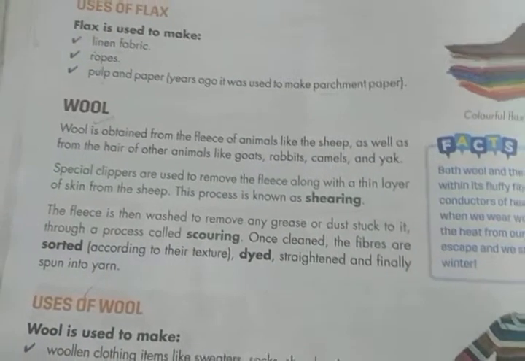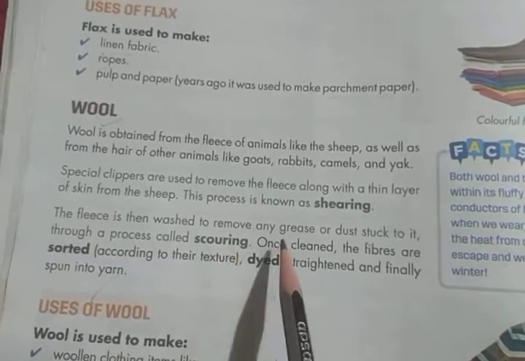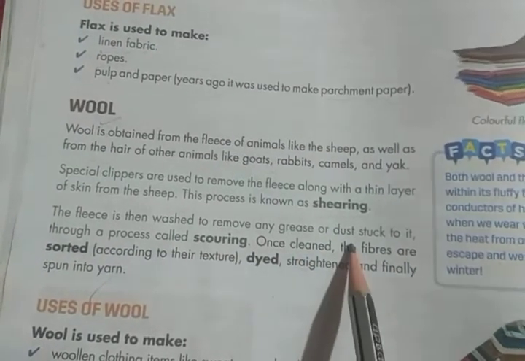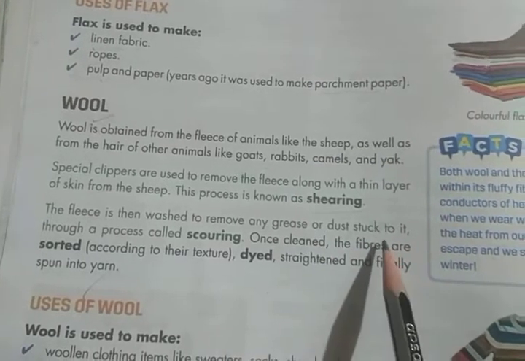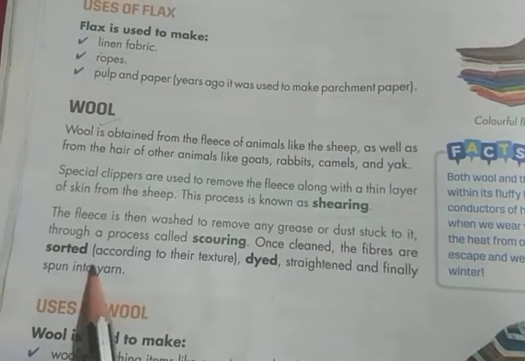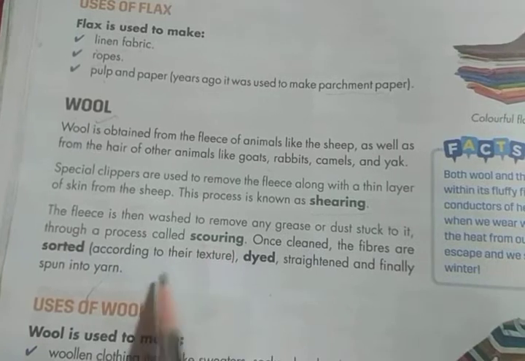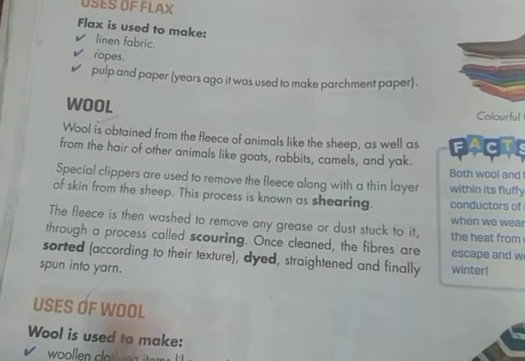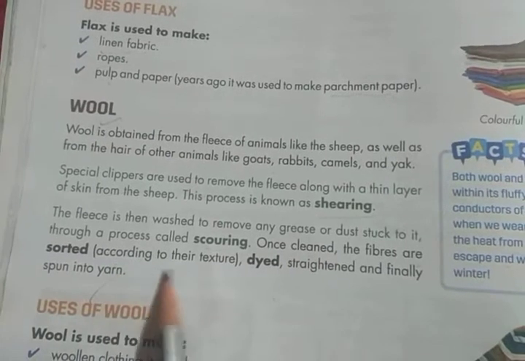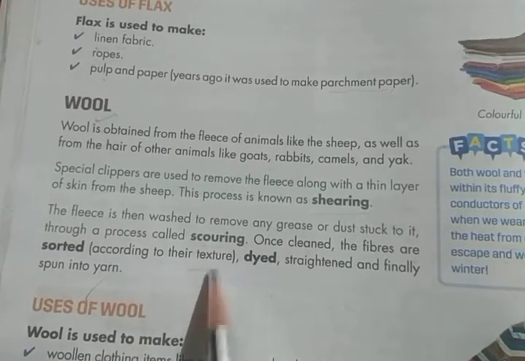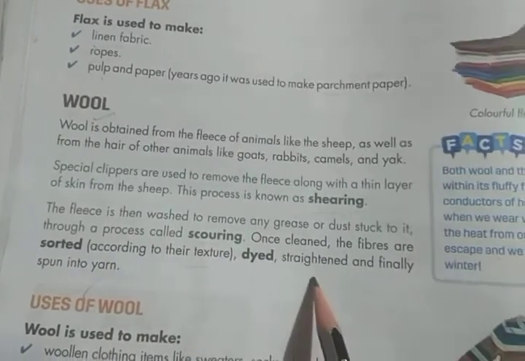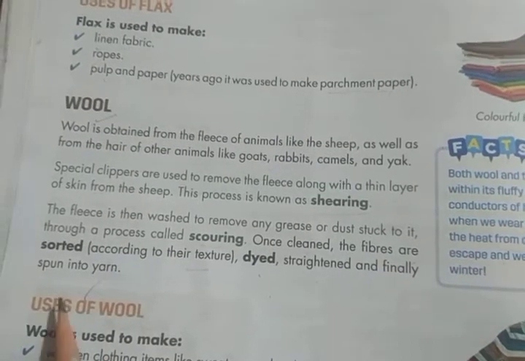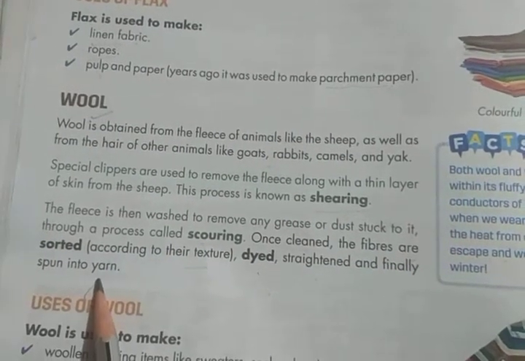The fleece is then washed to remove any grease or dust stuck to it through a process called scouring. Once cleaned, the fibers are sorted according to their texture, dyed, straightened, and finally spun into yarn.